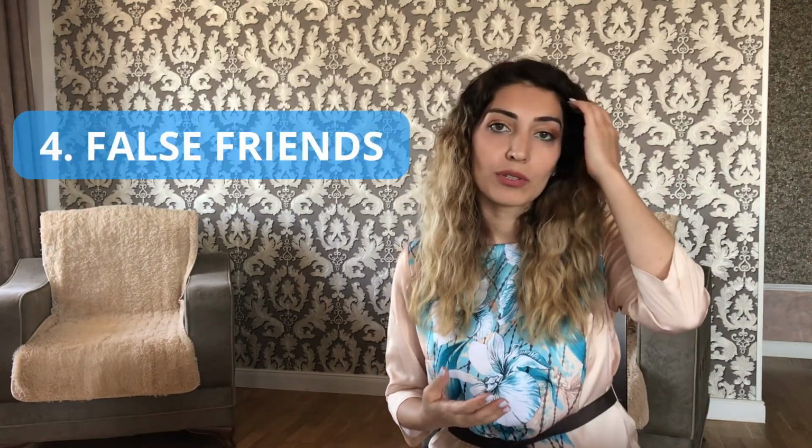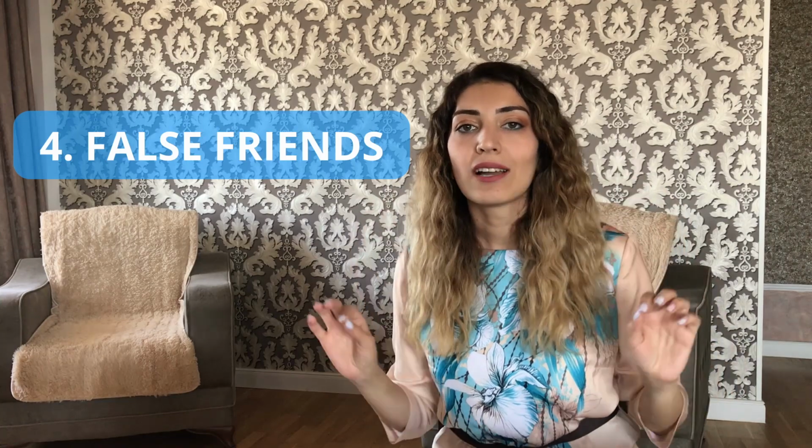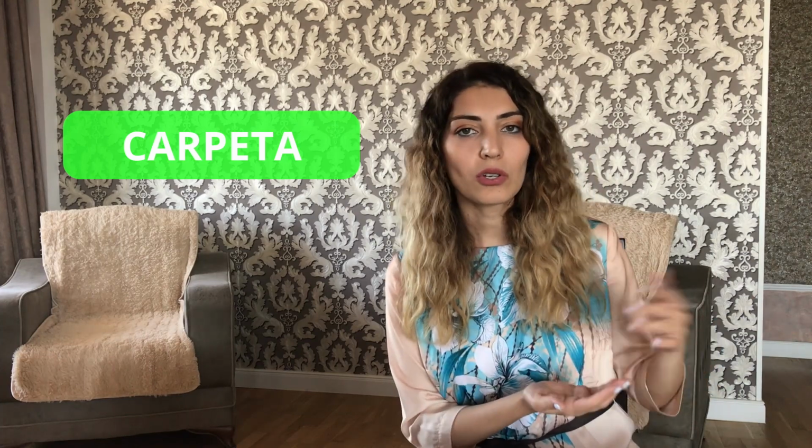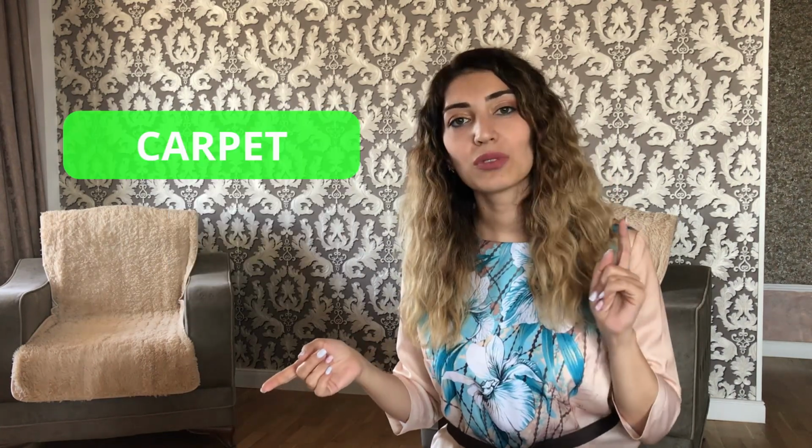Next tip is that we should remember about our false friends. False friends are not exactly our best friends in a way that they could look like the same word, they could have the same spelling, but it does not mean they have the same meaning. Let's take a word like carpeta in Spanish, which is a folder where you keep your documents, some papers, files. And if you have a word carpet in English, that would actually mean a rug on the floor, like the carpet on the floor.